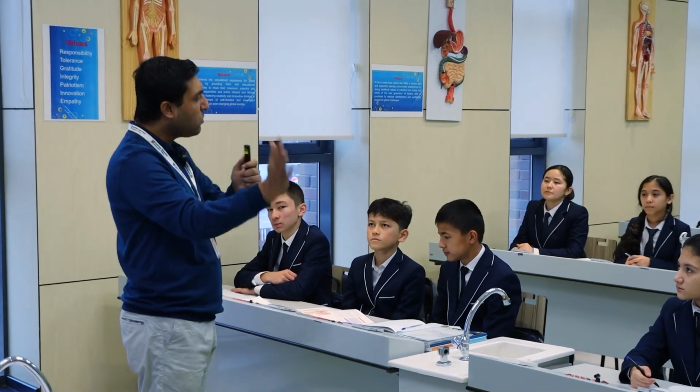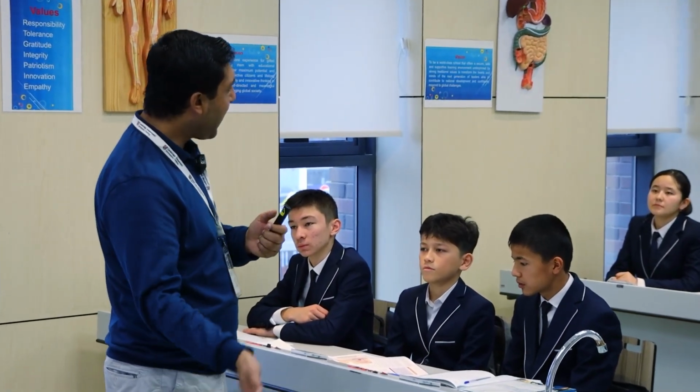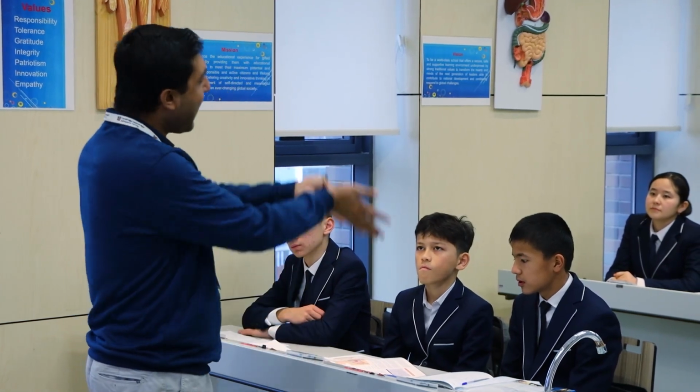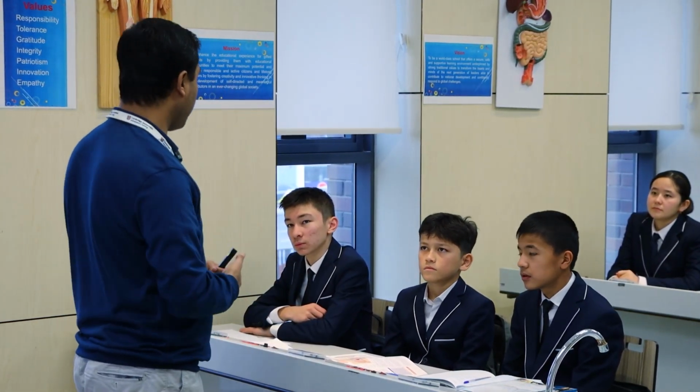So oxygen will diffuse to the red blood cells, and carbon dioxide from the red blood cell diffuses to the alveoli. And when the air is exhaled, carbon dioxide goes out from the body. This is how our ventilation system works in our body.